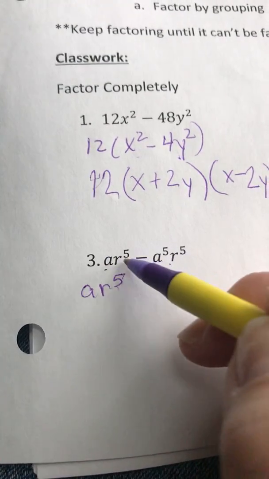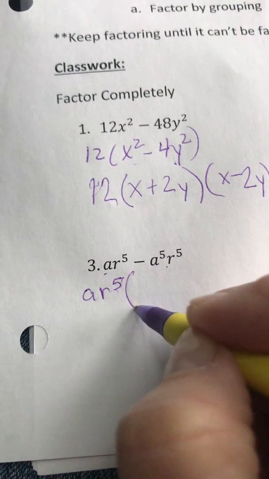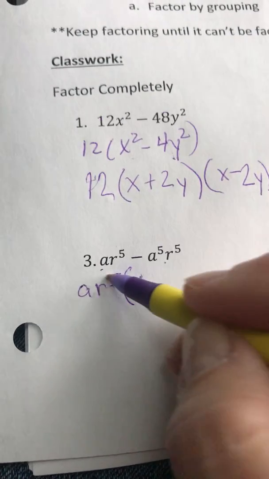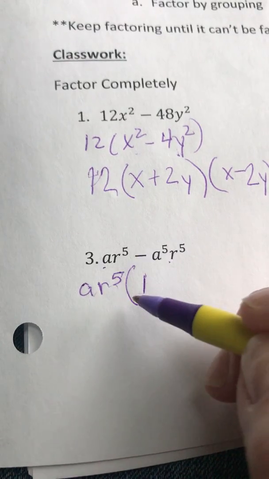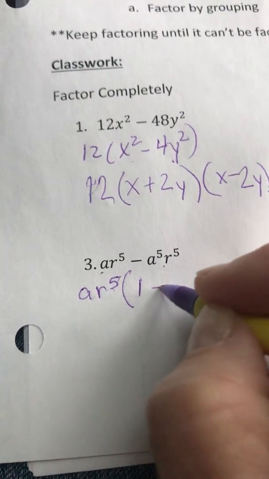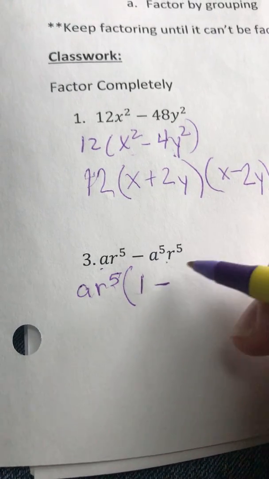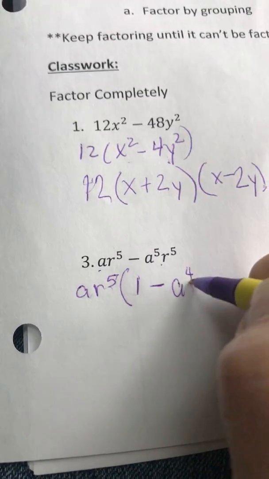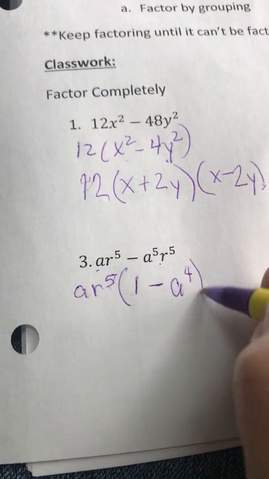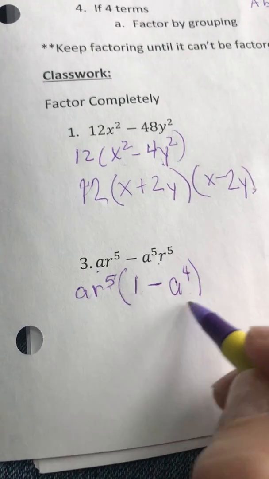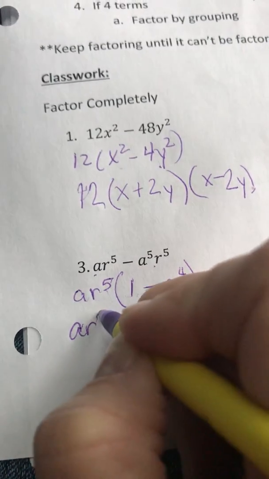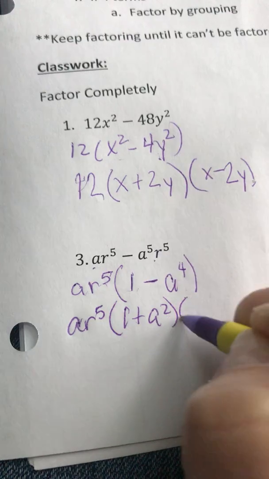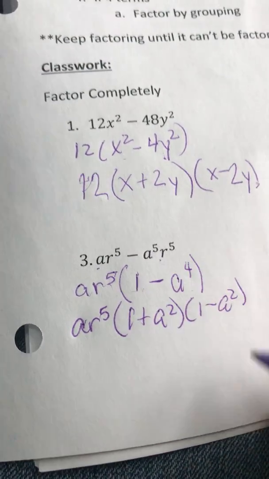So A comes out and R to the 5th, R to the 5th. Those are both GCFs. That's going to leave me with a 1, right? This is the exact same thing I'm pulling out, so I need to take a 1 to hold its place, bring in the 1, and then an A from A to the 5th is A to the 4th, and the R to the 5th is gone. But now this is difference of squares. So I bring down A, R to the 5th. Difference of squares is going to be a 1 plus A to the 2nd, and a 1 minus A to the 2nd.